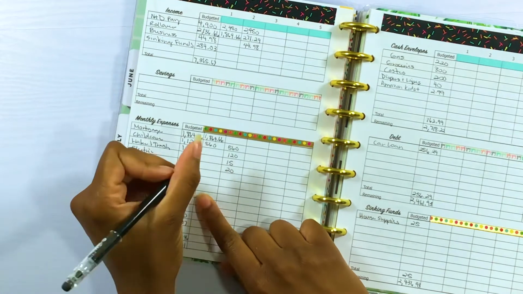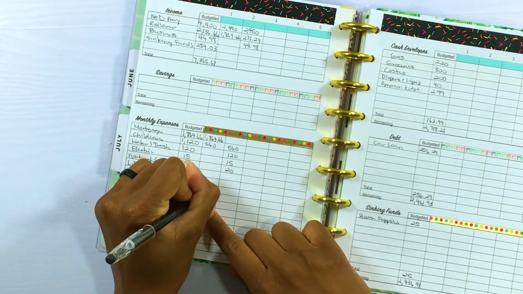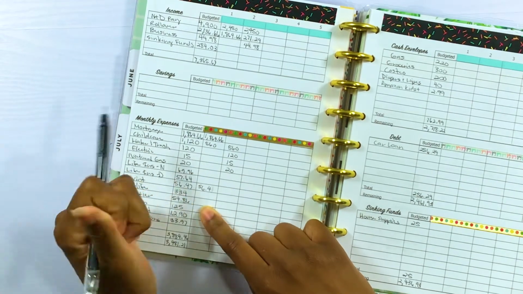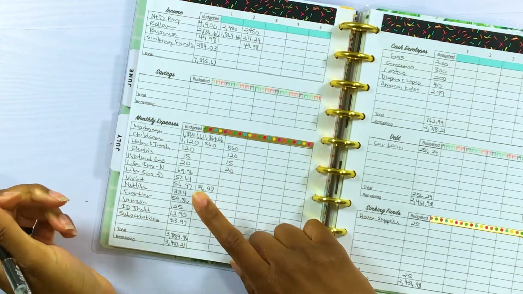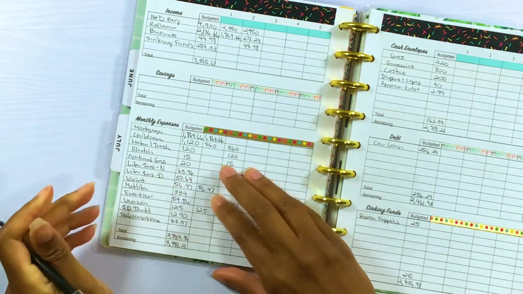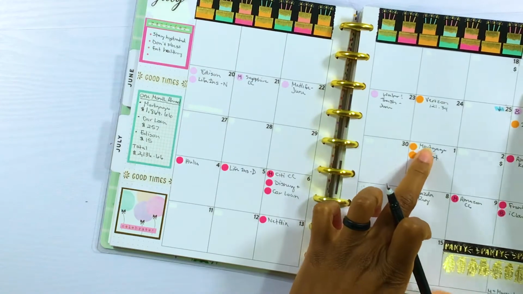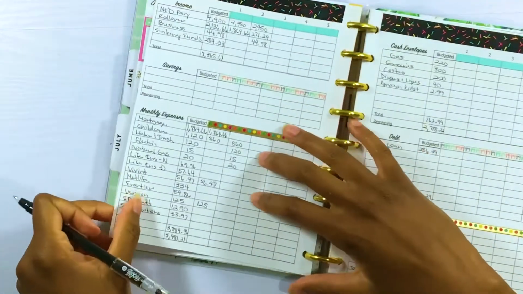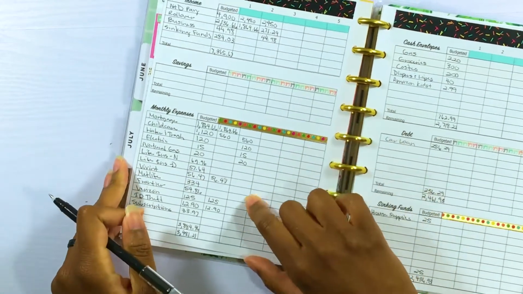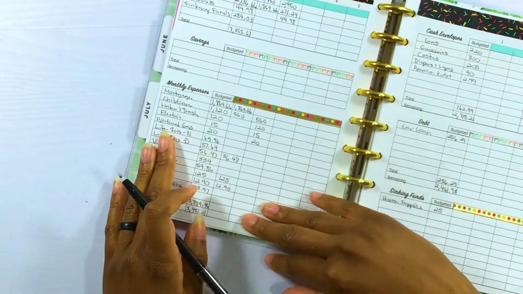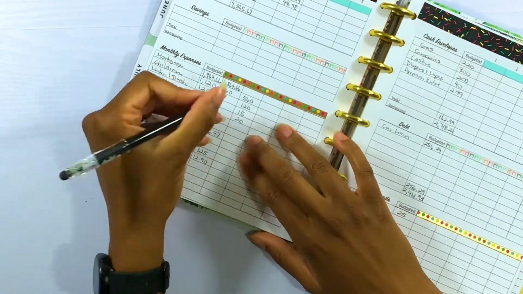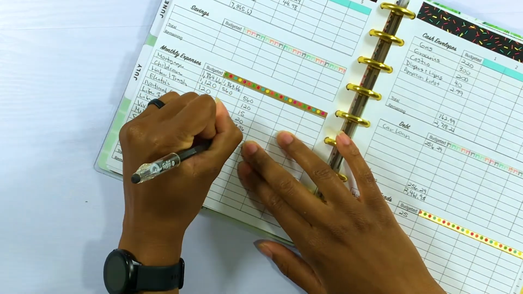Vivint is out of paycheck number 1 because I know that's due on the 1st, along with our mortgage. So that is one. And then I think Verizon was the other orange dot. So we got Vivint, mortgage, Verizon. Oh, and ID theft is the fourth one. So $12.90. So now what I can do is, I know the rest of these are going to fall into paycheck number 2. So let's go ahead and just write them in.